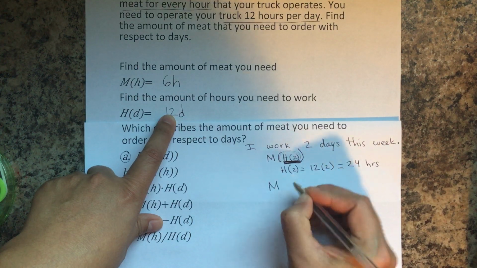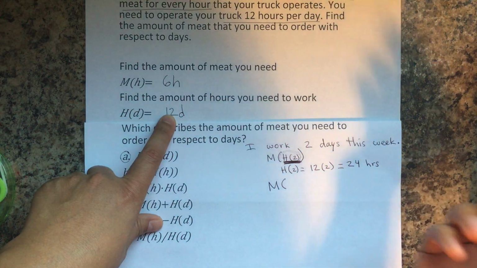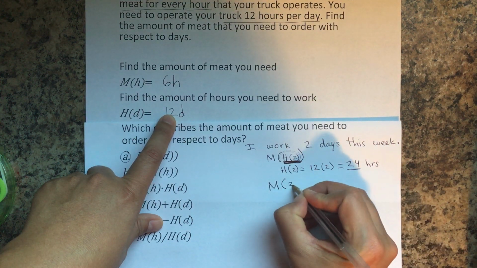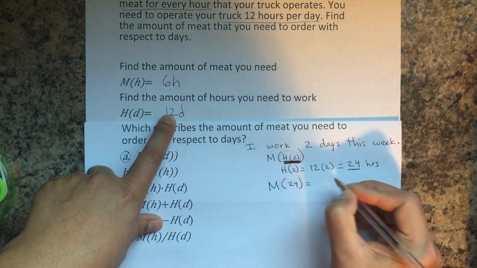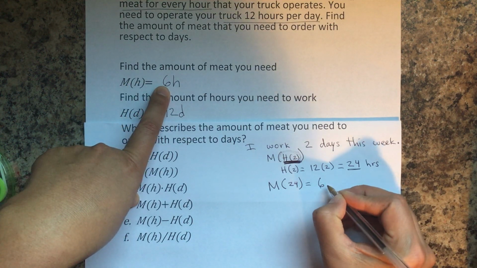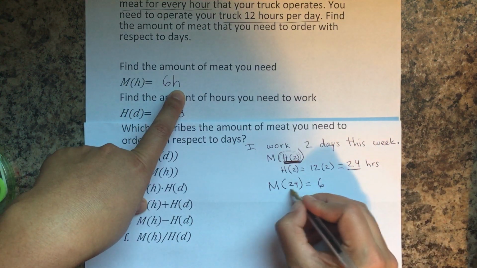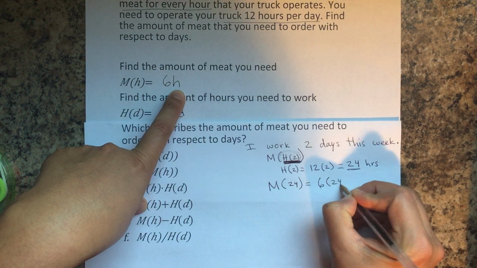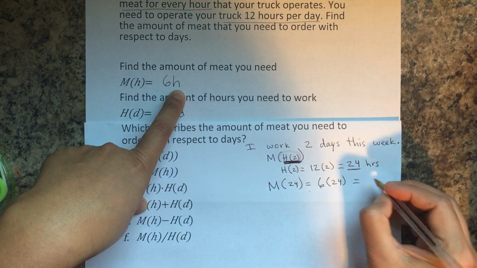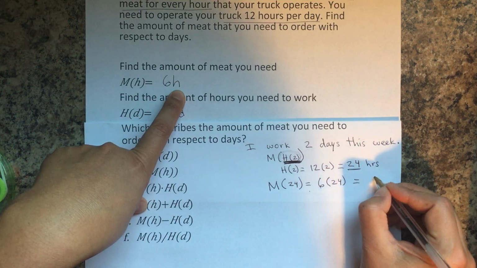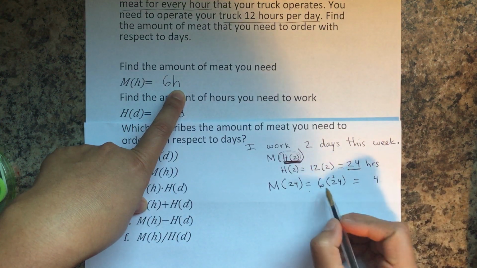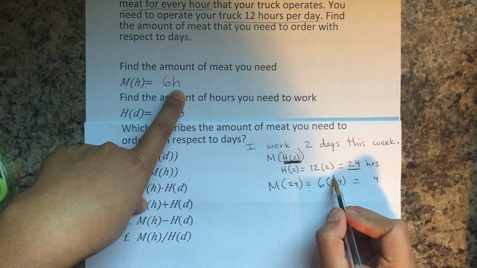Okay. Now that I have that information, I replace the 24 hours in here because I already know this information. So now the meat depends on the number of hours that I work. And this week is going to be 24 hours. So my meat is going to be 6 pounds for every hour. And I know that it's going to be 24 hours. So that equals 6 times 4 is 24, carry the 2. 6 times 2 is 12, 13, 14.